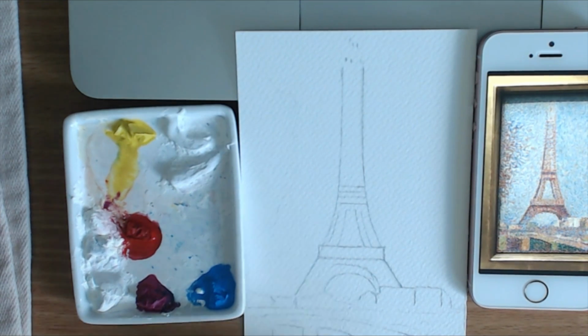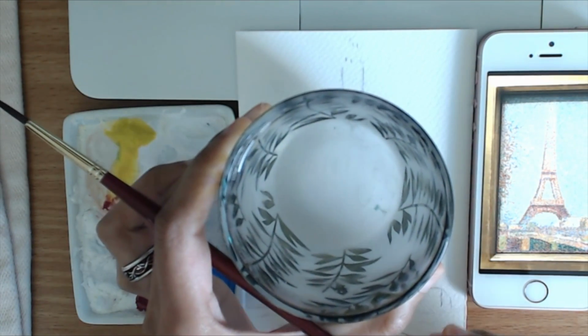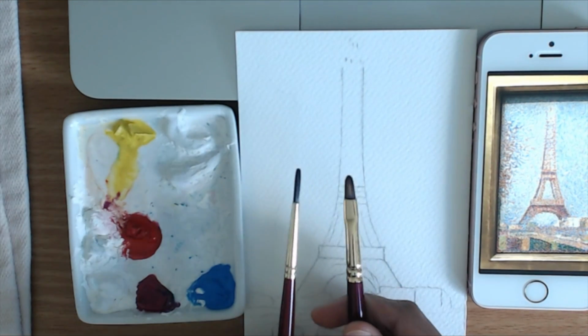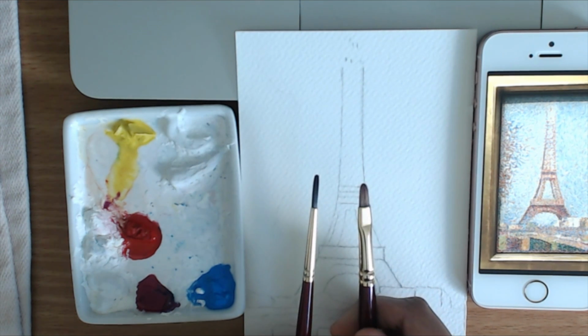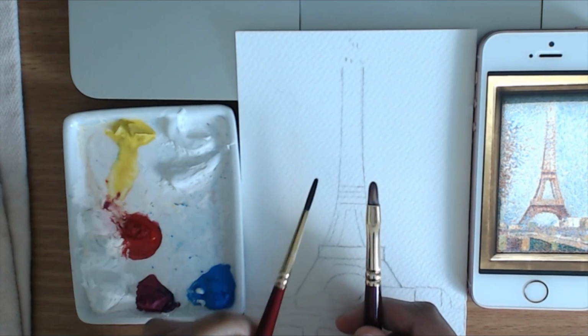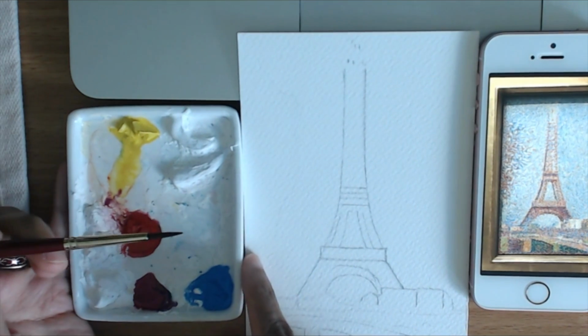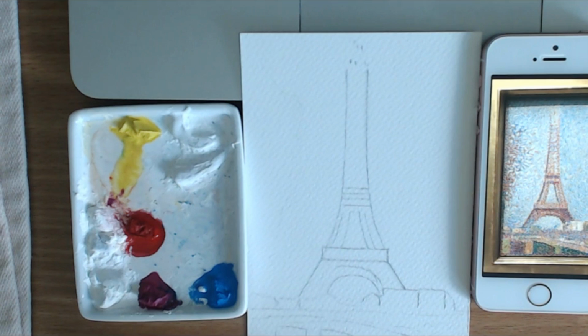The only other things I have here are a water cup that I'm using to rinse my brush off in, and I have two brushes out. They're both synthetic brushes. I've got a filbert and I've got a round, because I'm not going to be doing much detail work. I'm just going to be poking dots of color on here, and if I need to change a brush or get another brush, I will let you know. I also have my palette right here. This is a porcelain palette, and I usually have white on it typically, and this time I actually have also my colors on here because I didn't want to go and change palettes.